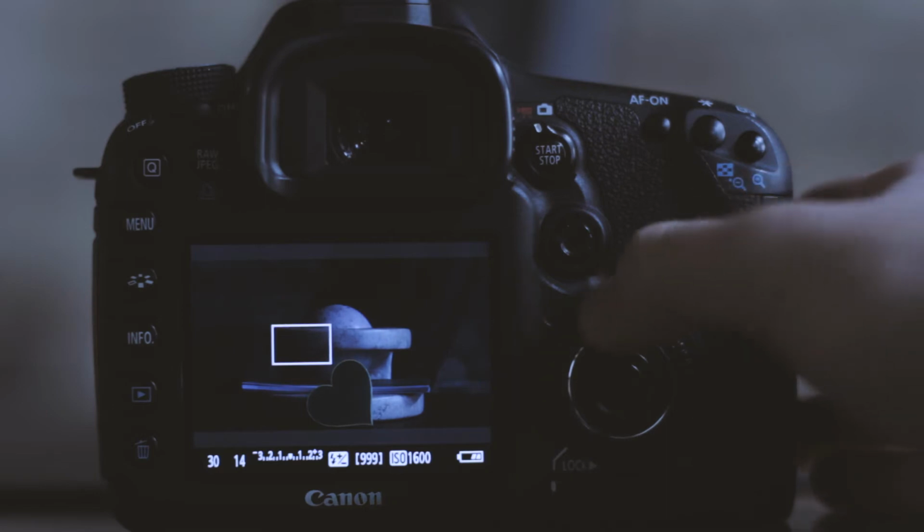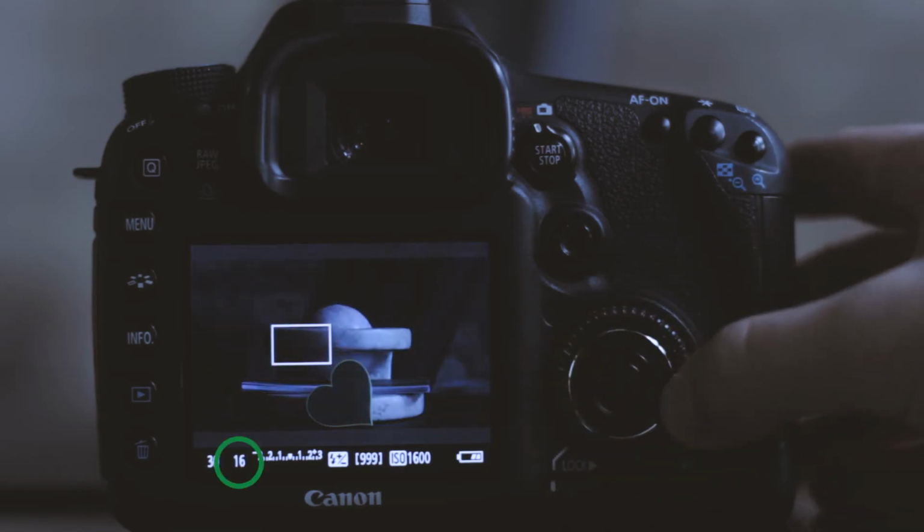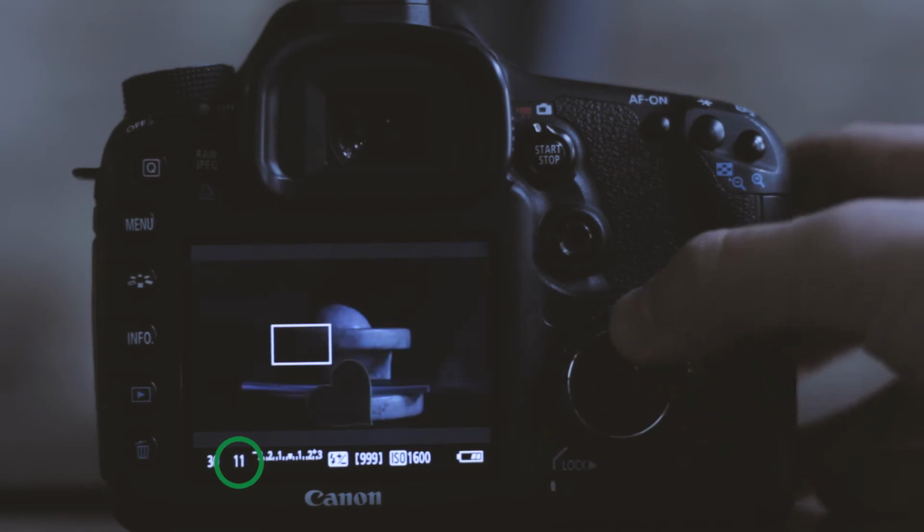On the display screen, the iris is marked as a decimal. The lower it is, the brighter the image. The higher it is, the dimmer the image. At number 2 is shutter speed. Think of the shutter as this door that's in front of your camera's image sensor, and how fast it opens or closes determines the shutter speed.